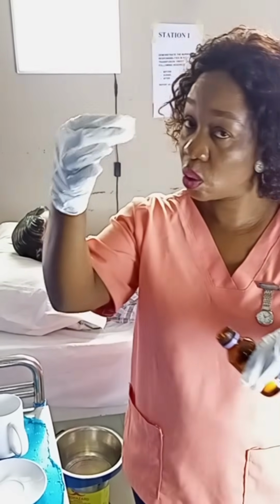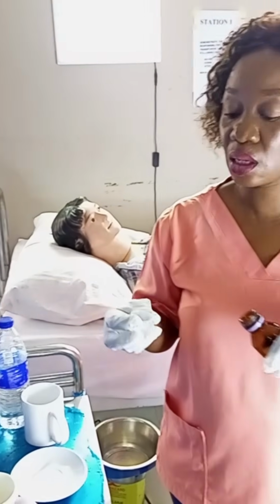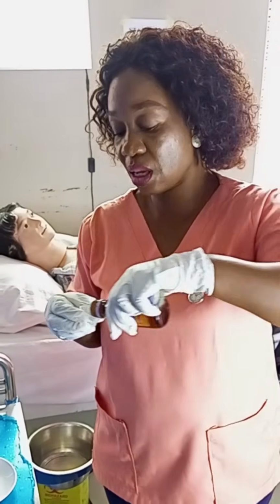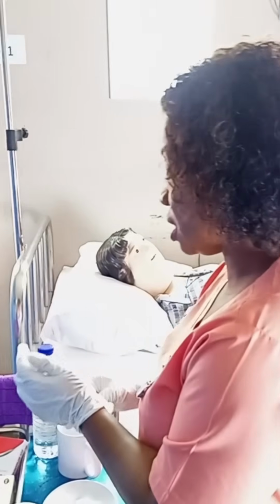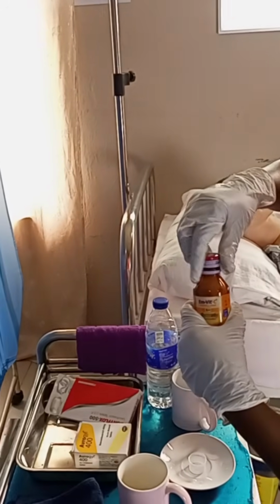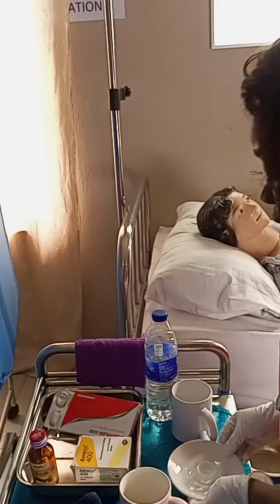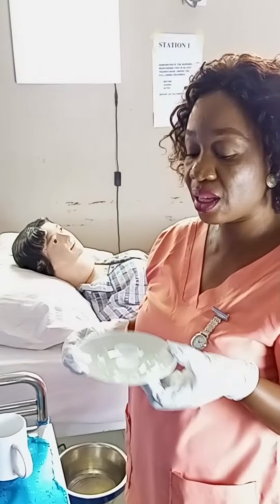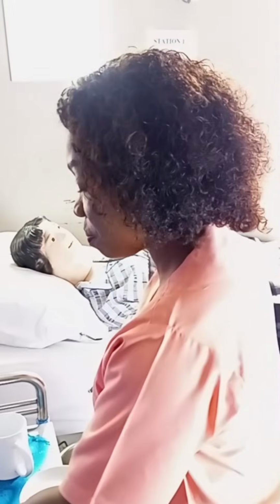And then use your dominant hand, pick the measuring cup. We put 10 ml of the syrup, put it in a saucer, close the medication immediately. You close the medication immediately, and then take the syrup together inside a saucer to the patient.